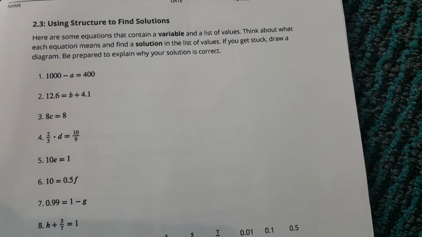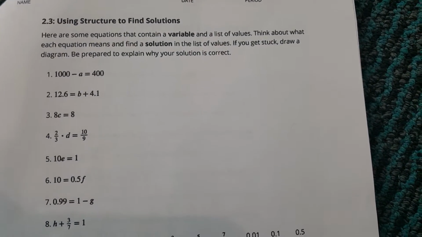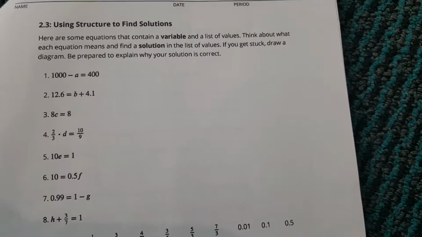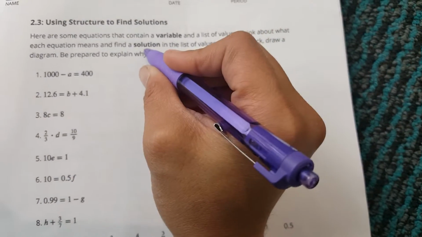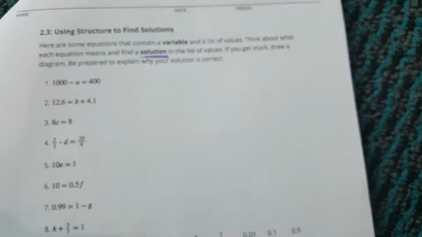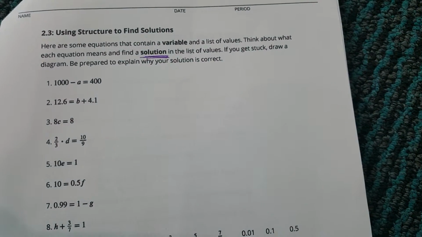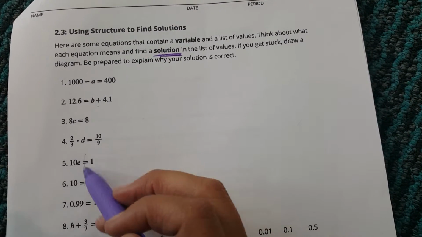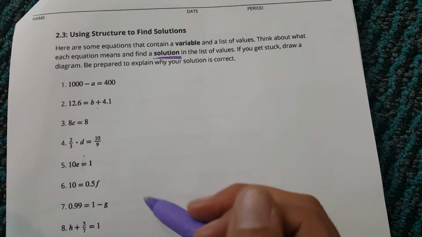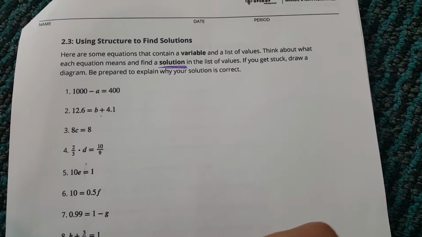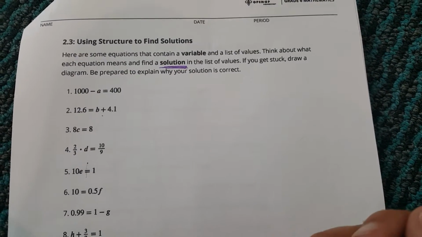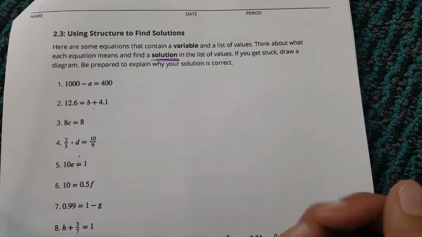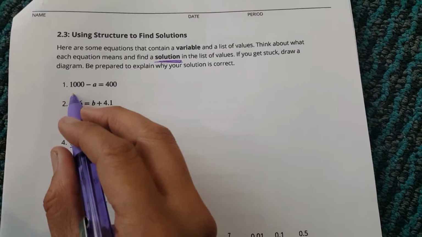Alright, for this one we are actually going to just be finding a solution for each equation. And when you find a solution, this word solution, we're really trying to find out the value of our variable. Okay, we already know the variable can be A, B, C, D, E. Basically a letter that represents a number. We use it so that we can talk about a number that we don't know yet. Here we can figure it out though.